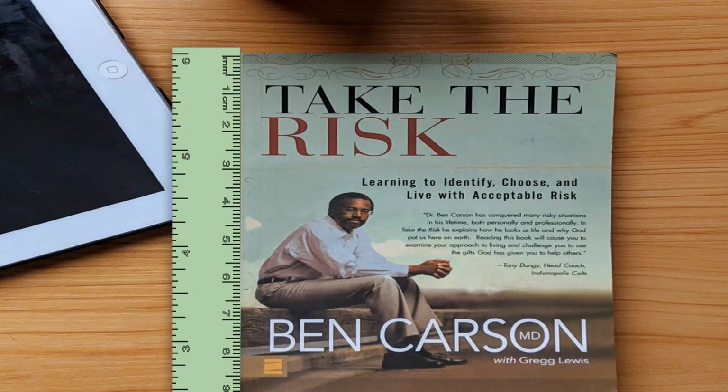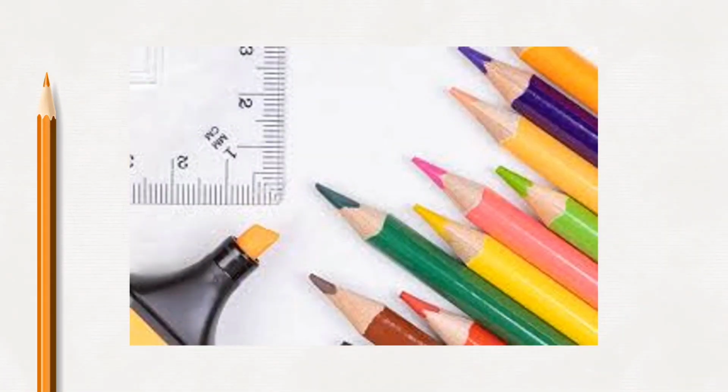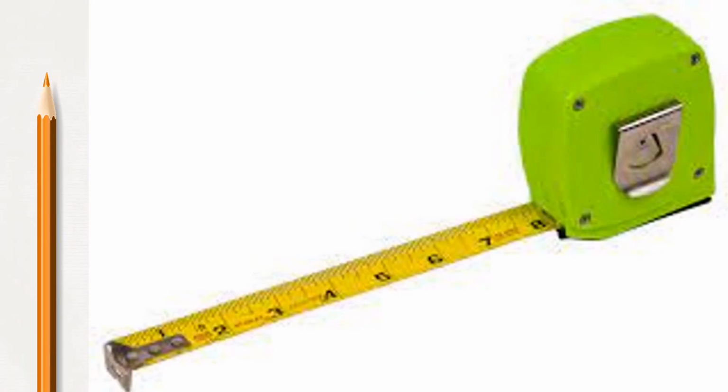If we have to measure a book, we measure in centimeters. And if we have to find the thickness of lead, we will measure in millimeter. If we have to find the length of a room, then we will measure in meters. If we have to find the distance between two cities, we measure in kilometer, right? The standard unit of measuring length is meter. Meter scale is the standard unit for measuring length.